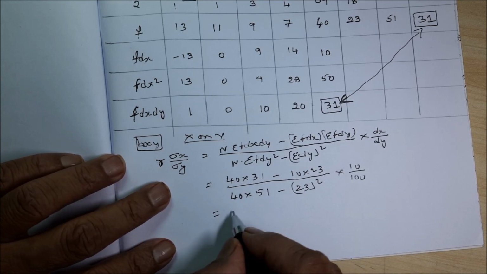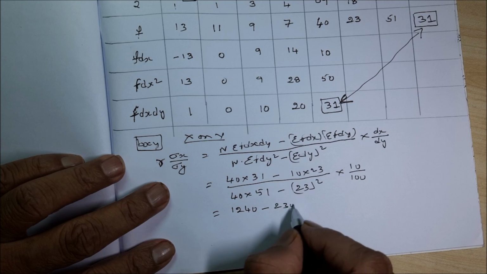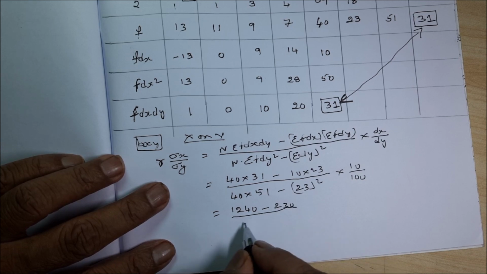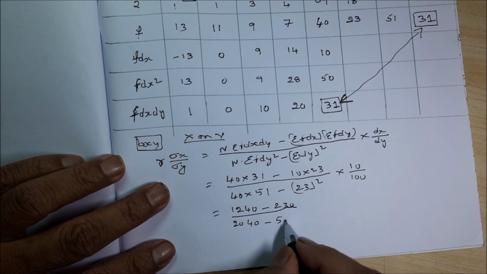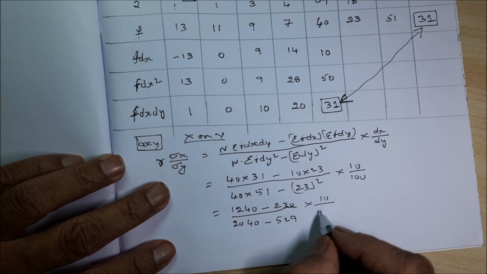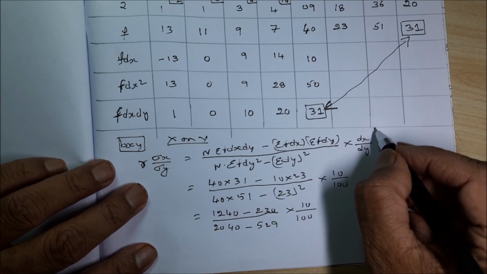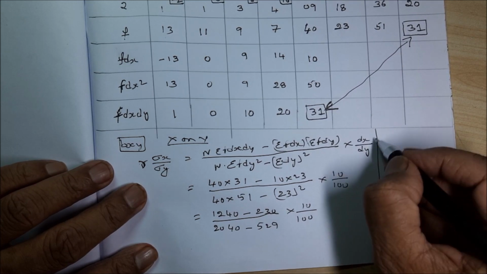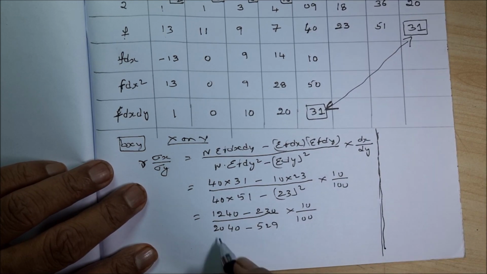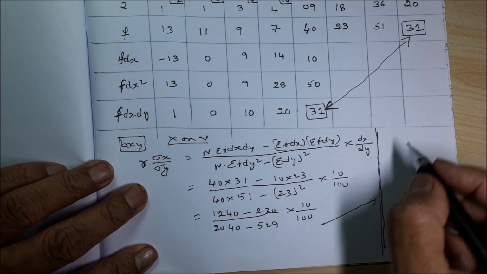Then 1240 minus 230 divided by 2040 minus 529 into 10 by 100. Now I'll write here, because if I go to the next page then you will get confused. Say from here I am writing here, right?